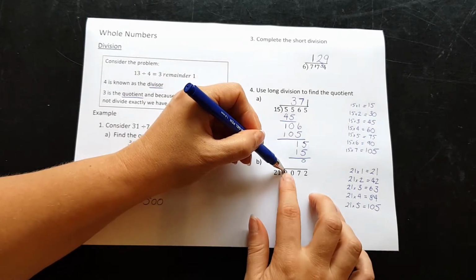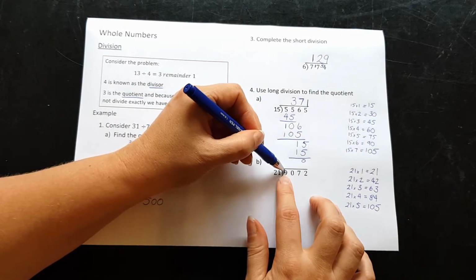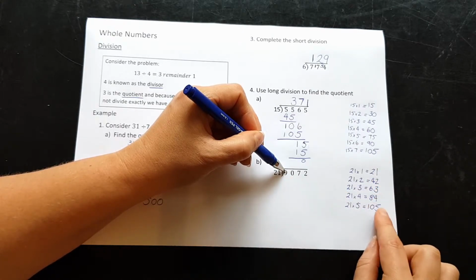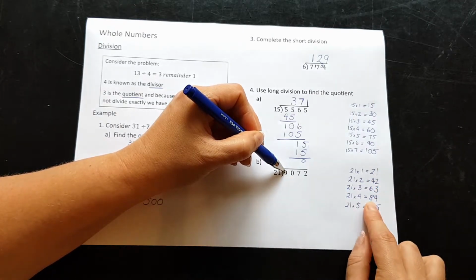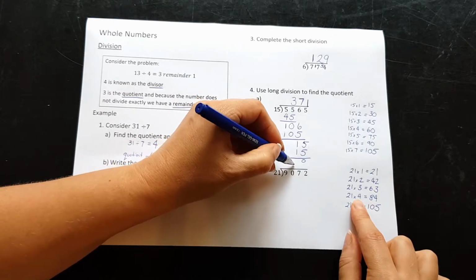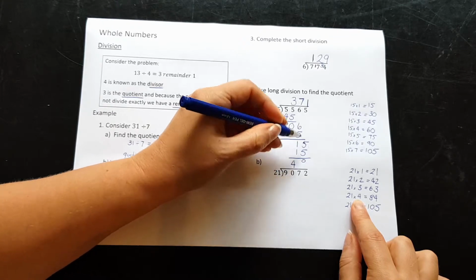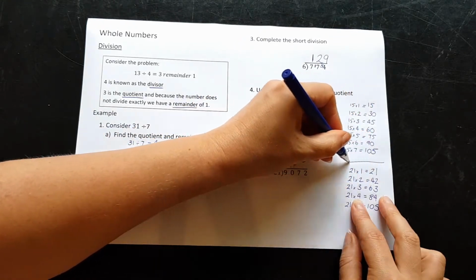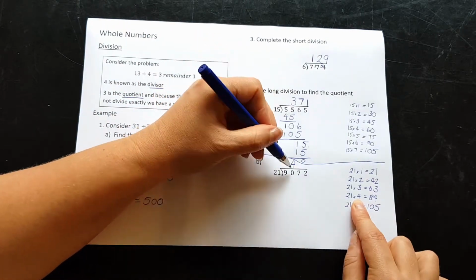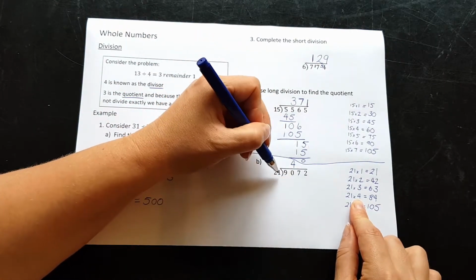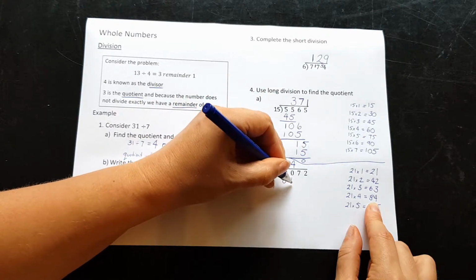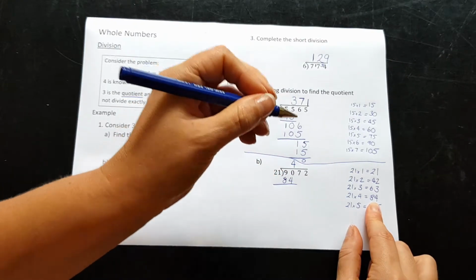So 9 is too small, so let's start with the first two numbers, 90. So looking through here, we don't want to go over 90. So 84 would be the number. So 90 divided by 21 would go 4 times. I'm going to draw a little line across here so that doesn't get confusing. A bit tight in there, sorry about that. 4 times 21 is 84. We write that underneath. Let's subtract.